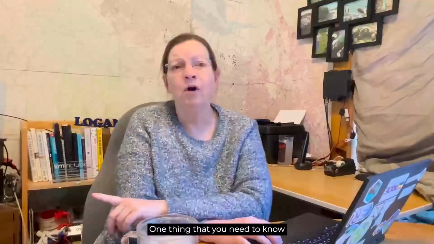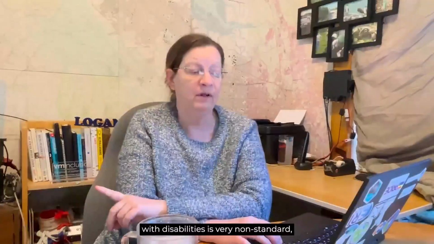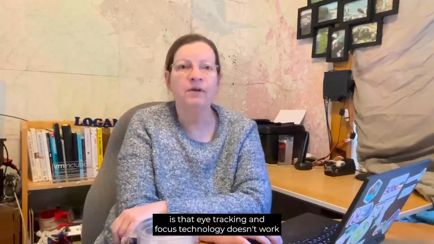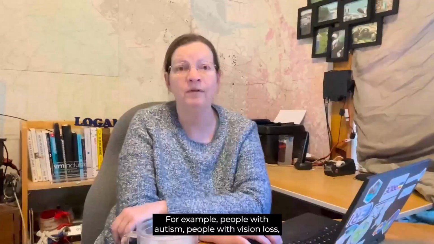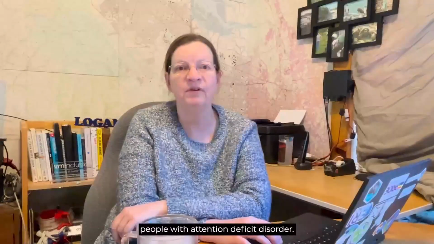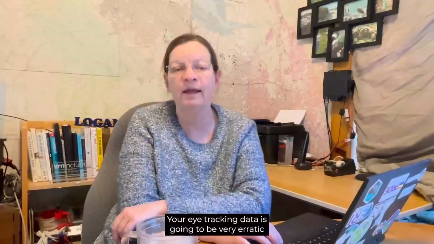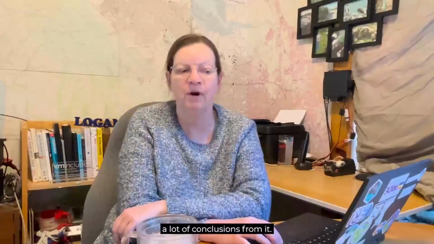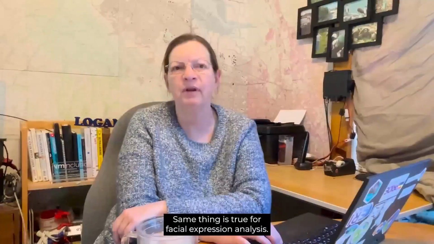One thing that you need to know about doing user research with people with disabilities that's very non-standard is that eye tracking and focus technology doesn't work with a lot of groups. For example, people with autism, people with vision loss, people with attention deficit disorder. Your eye tracking data is going to be very erratic, and you might not be able to draw a lot of conclusions from it. Same thing is true for facial expression analysis.